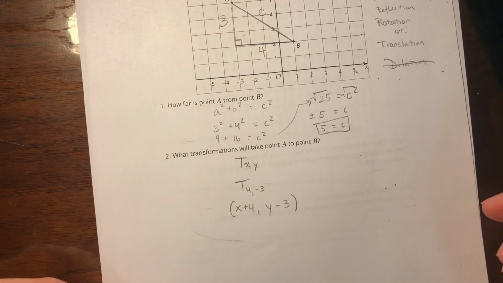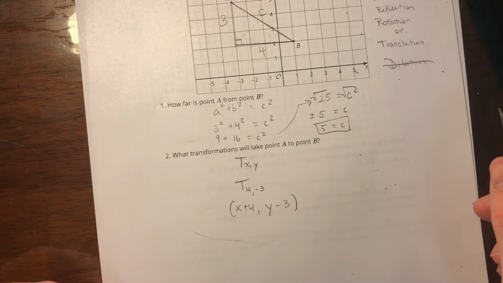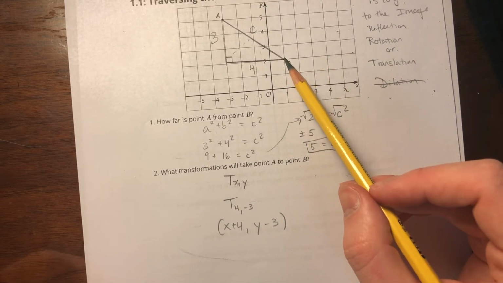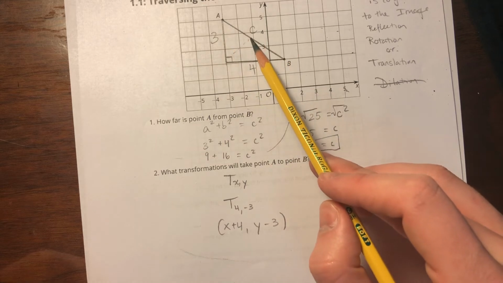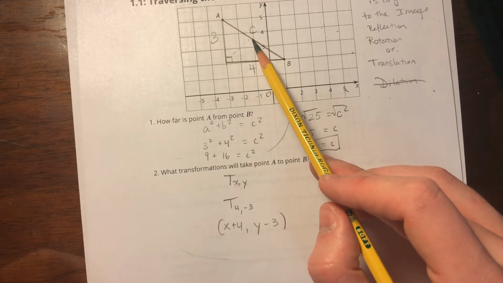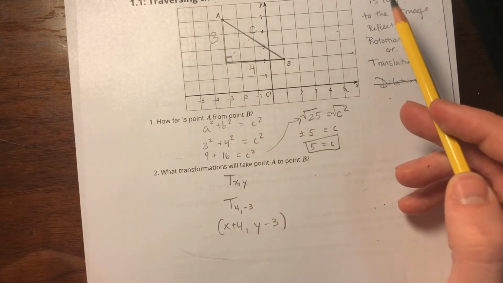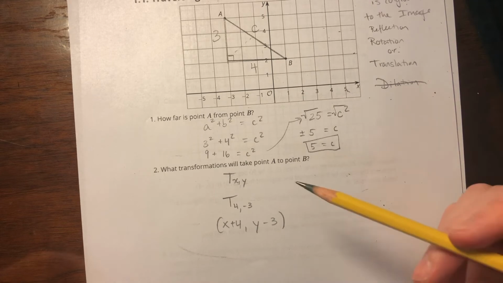Or you could also express that as x plus 4, y minus 3. All right, and there are actually a multitude of transformations we could do here. I could find the midpoint between A and B. That looks like it would probably be a fraction though, but I could use that point and I could say that's my center of rotation of 180 degrees. But that would be a lot of work.